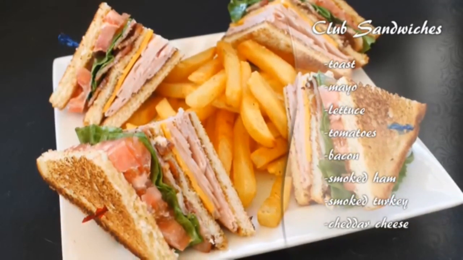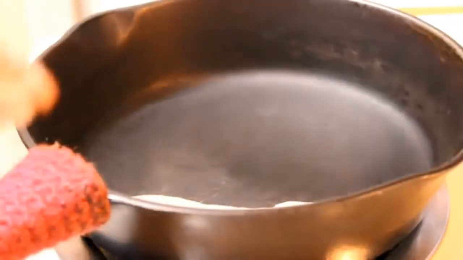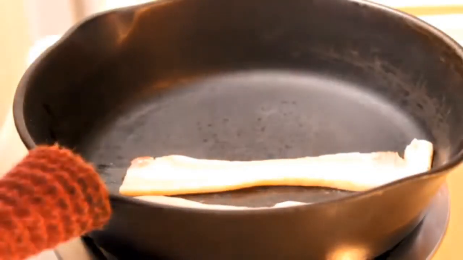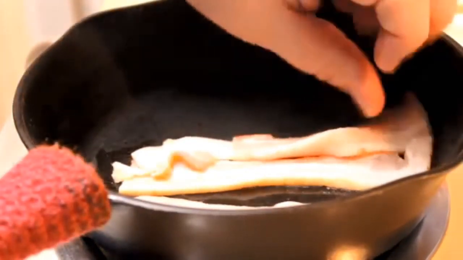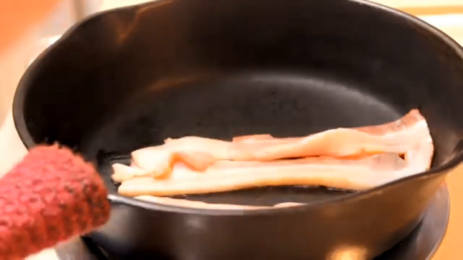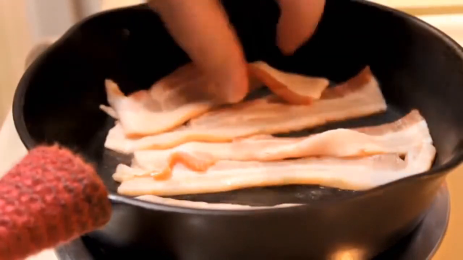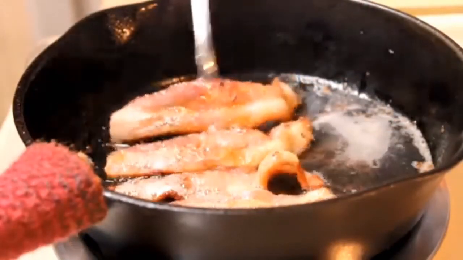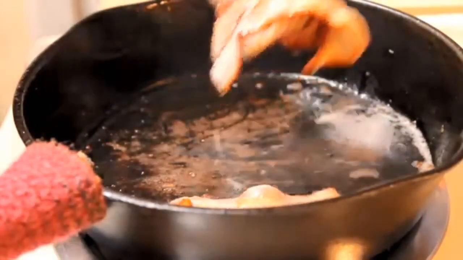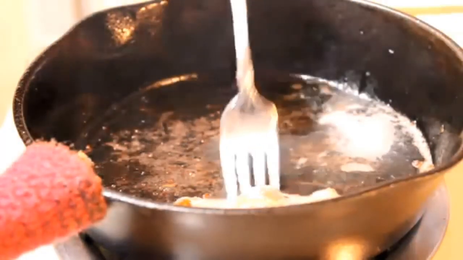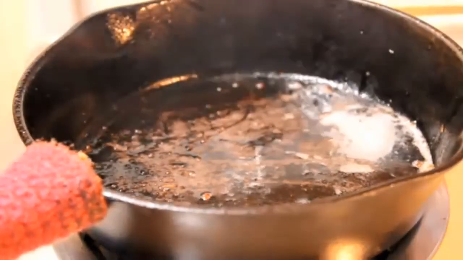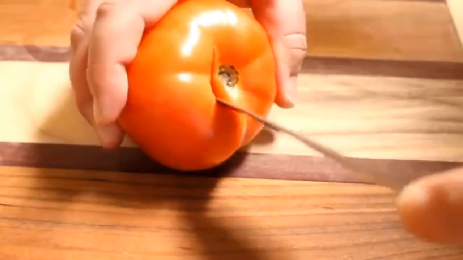So let's get started. The first thing you're going to want to do is cook up some bacon. I've got some pieces of thick cut bacon here, and you're going to need 3 slices of bacon for each club sandwich. And once your bacon is cooked the way that you like it, go ahead and remove it from your pan, set it off on some paper towels, drain completely, and that's really all the cooking that you're going to need to do for this sandwich.